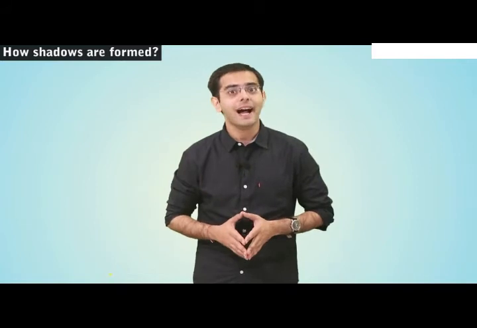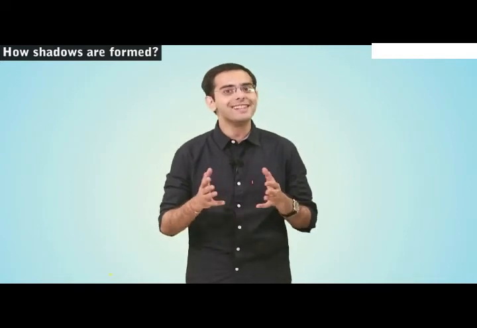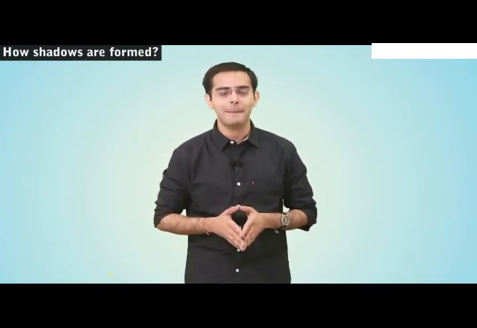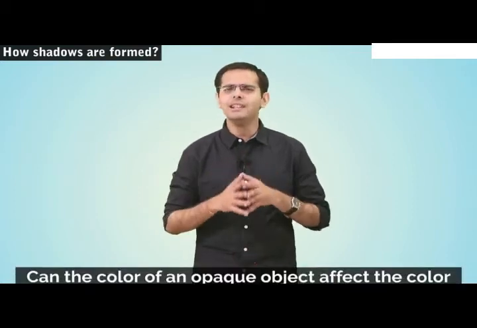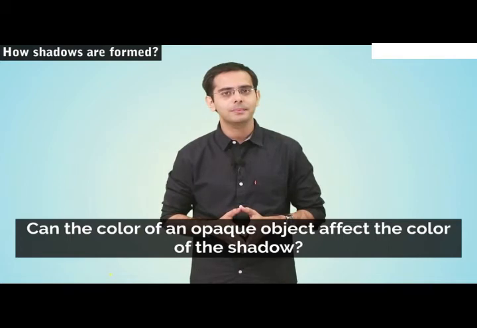Now students, after having the vast discussion about shadows and the factors on which the size of a shadow depends, one question that suddenly strikes my mind is: can the color of an opaque object affect the color of the shadow? Or let me ask you this way. Let's say I have this blue sheet, then what will be the color of its shadow?